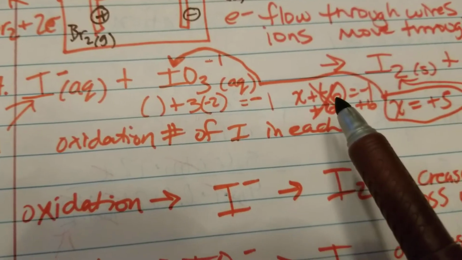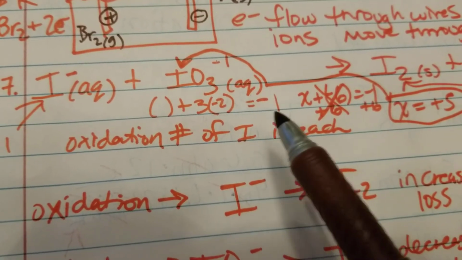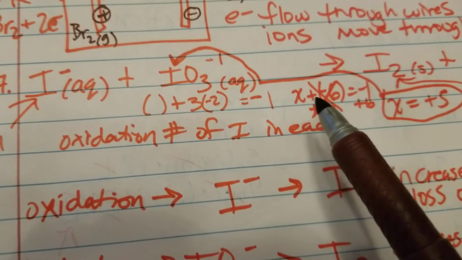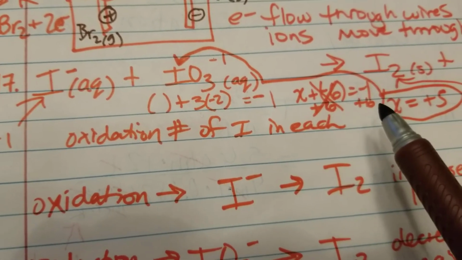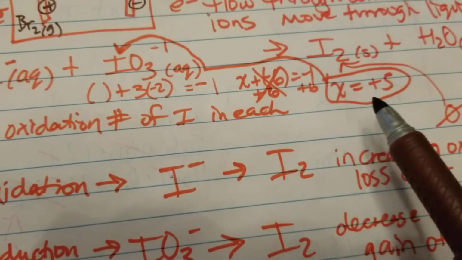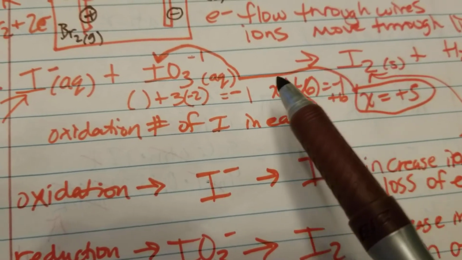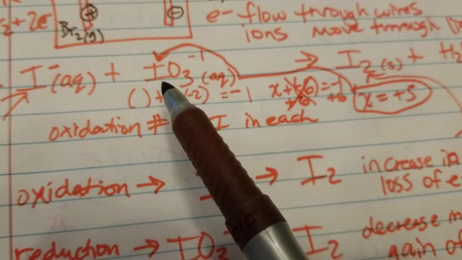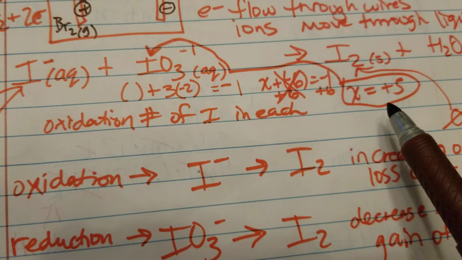We don't know the charge of I, but we know that there are 3 O's and each one is -2, which gives us -6. And overall it equals -1. So X plus -6 equals -1. Add 6 to both sides, and you end up with X equals +5. So that is the oxidation number for that I. This one's -1, this one is +5.